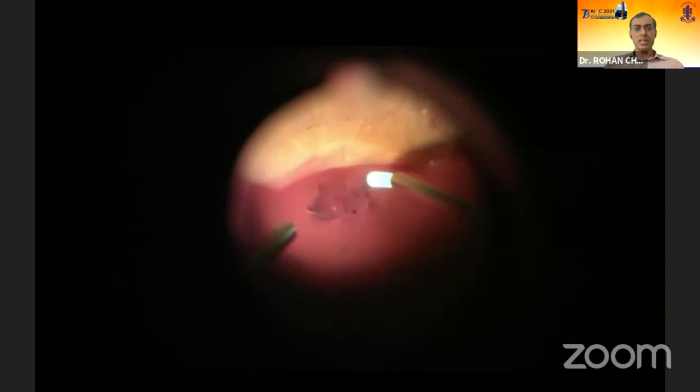This is a case with a large prehyaloid hemorrhage. Here we are trying to first create an opening in the tight hyaloid, which is lying over the bleed. You can do it with forceps, you can do it with suction. Once you have the opening and you can see the sheet coming, again we are holding it with the forceps, you have to gently remove the sheet.